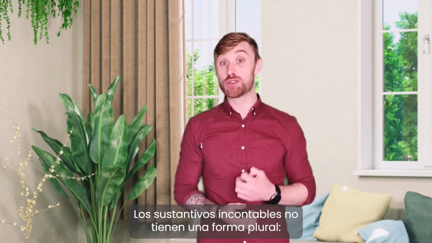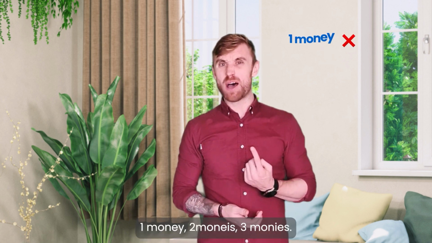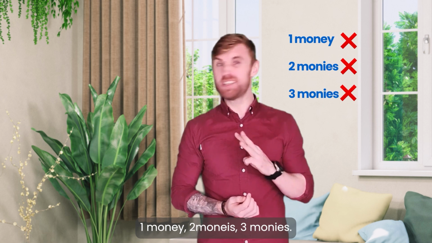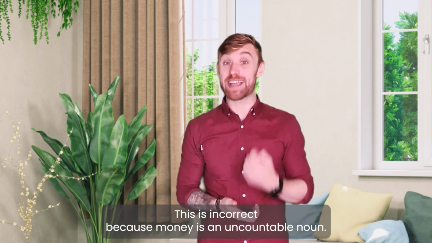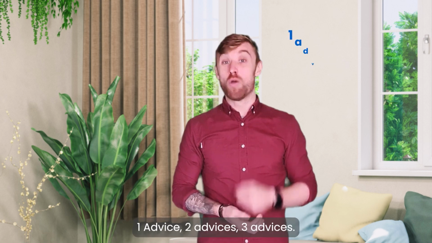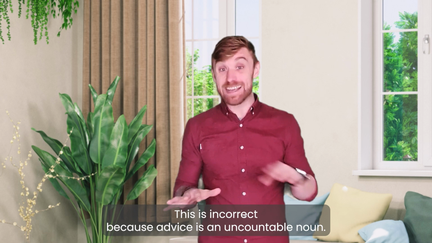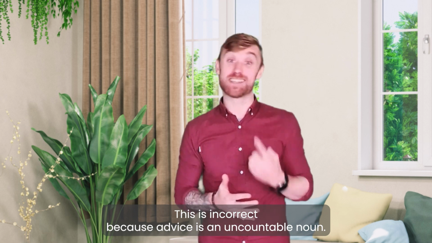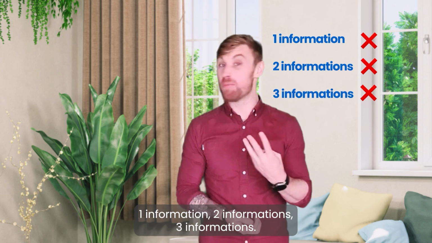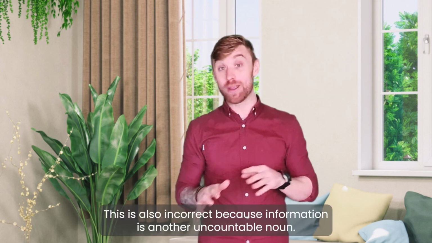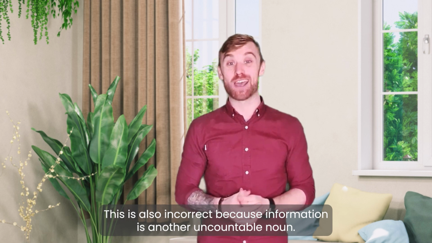Los sustantivos incontables no tienen una forma plural. 1 money, 2 monies, 3 monies. This is incorrect because money is an uncountable noun. 1 advice, 2 advices, 3 advices. This is incorrect because advice is an uncountable noun. 1 information, 2 informations, 3 informations. This is also incorrect because information is another uncountable noun.